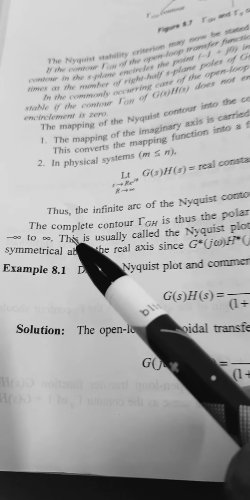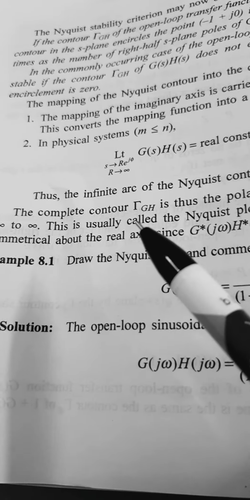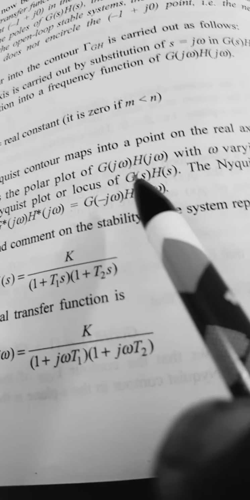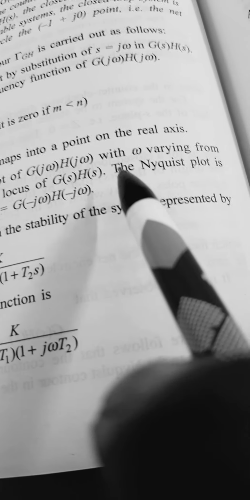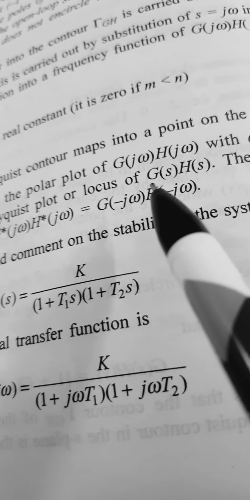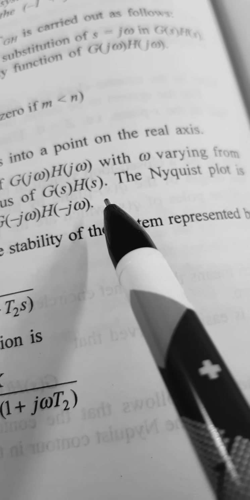Okay, the complete contour Γ_GH is thus the polar plot of G(jω)H(jω), with ω varying from minus infinity to infinity. This is usually called the Nyquist plot or locus of G(s)H(s).